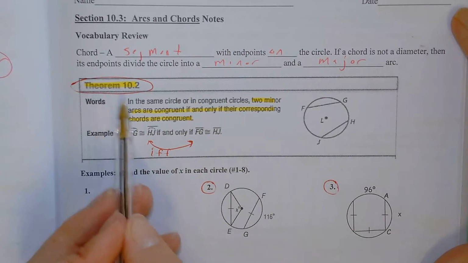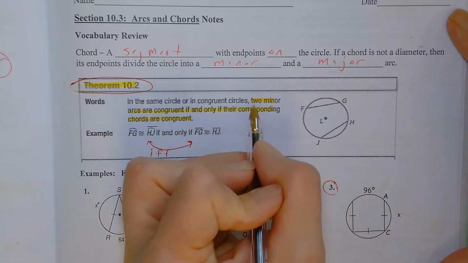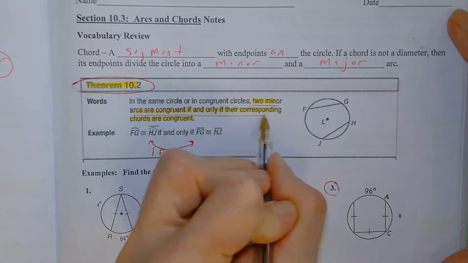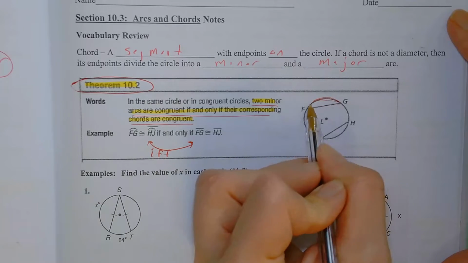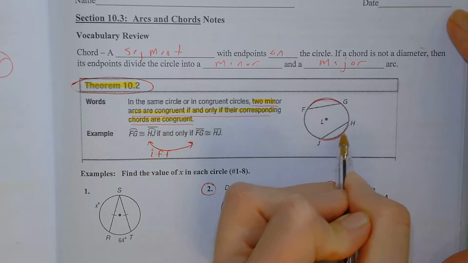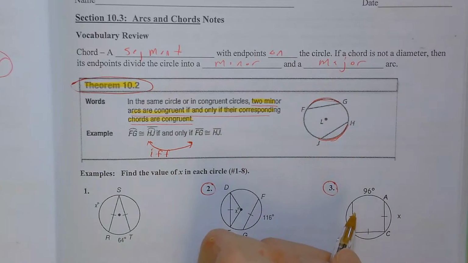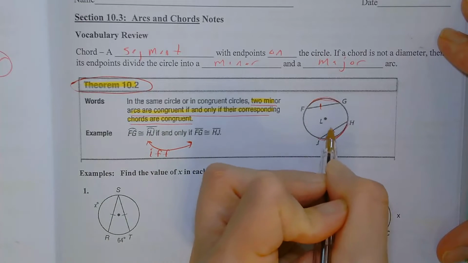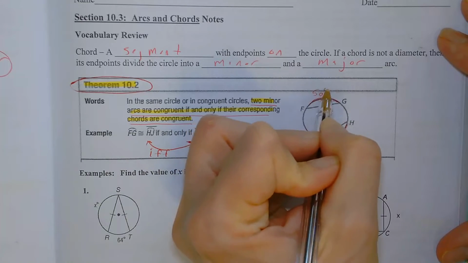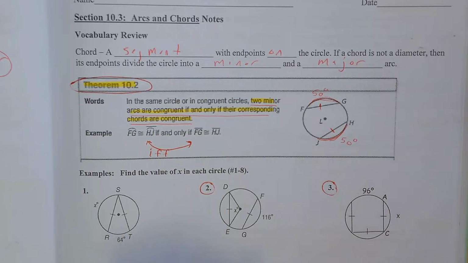All right, so we're going to take this theorem and use it. This is a really easy theorem to use, so I'm going to point out this part of it. If you have two minor arcs that are the same measure, then their chords are also going to be the same measure. So if the arcs are the same, then the chords will match. If this was 50 degrees and this was 50 degrees, then the lengths of these chords would have to be the same because their arcs are the same.